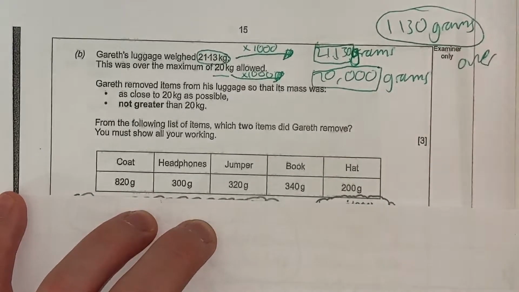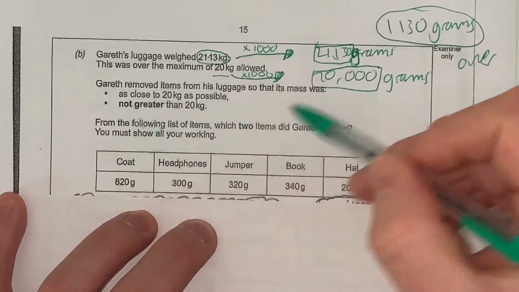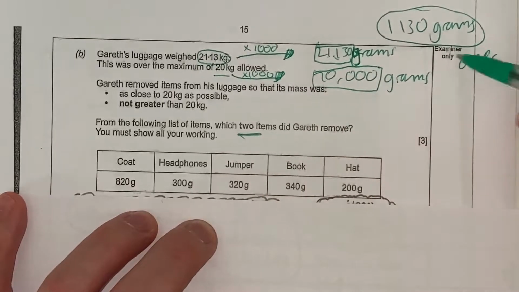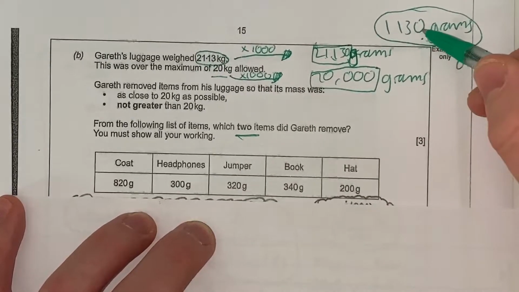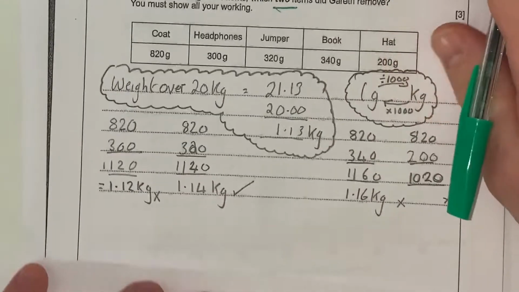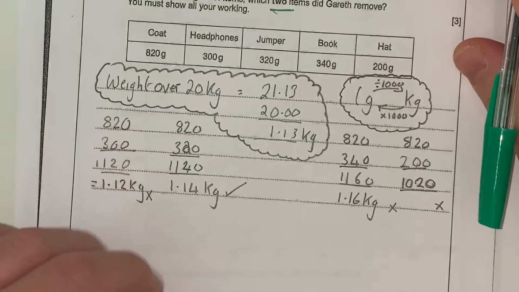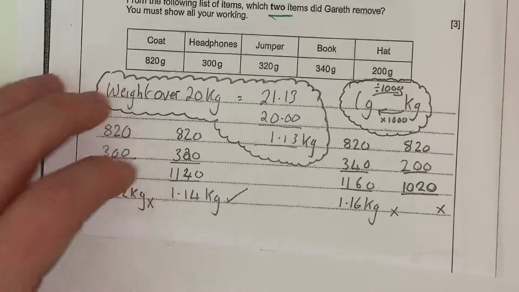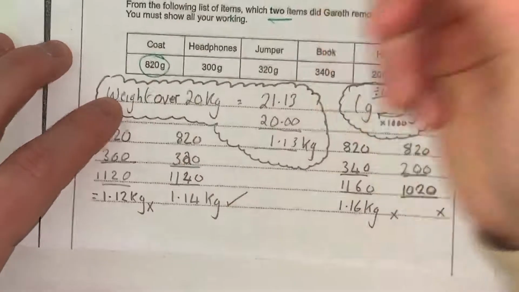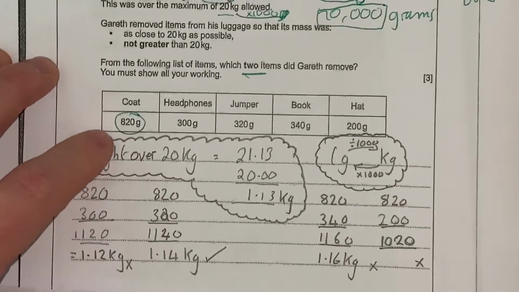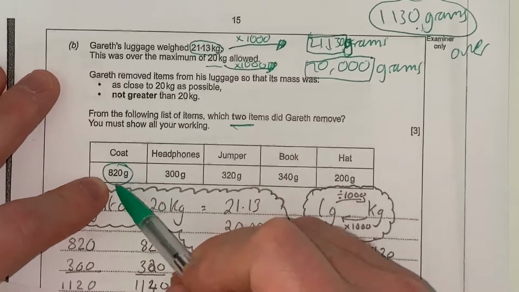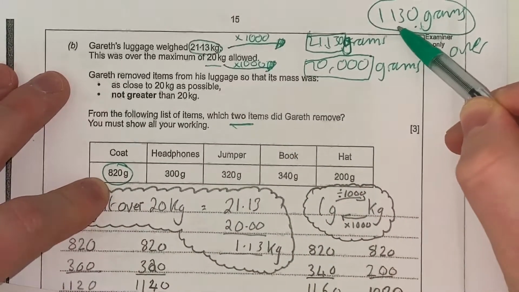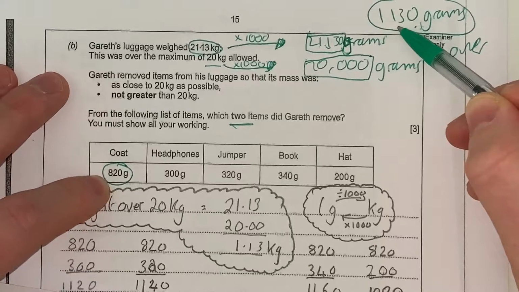So if that's what I'm over, we've got to remove 2 items now, which have got to be slightly bigger than 1,130. So if I'm going to choose 2 of them, we know the coat is obviously going to be one of them, okay? Because that's really close to 1,000, so 820. So then what can I add to my coat to get me as close to 1,130, but not that far over it?